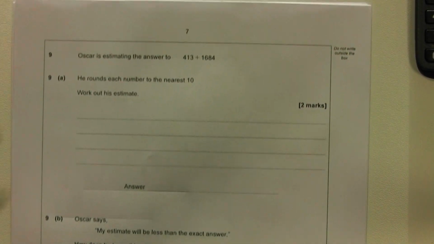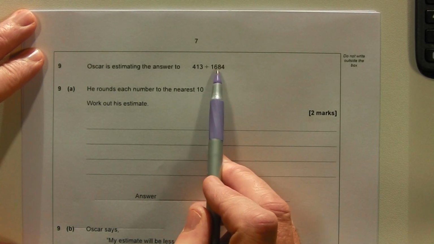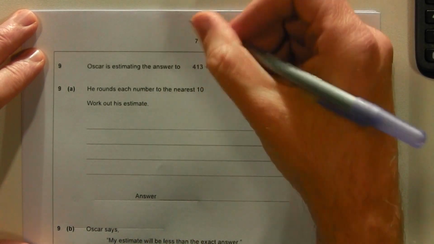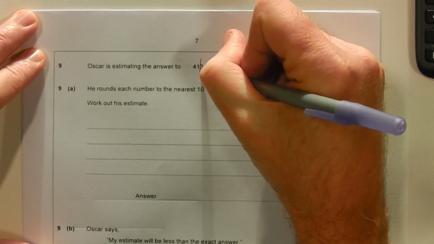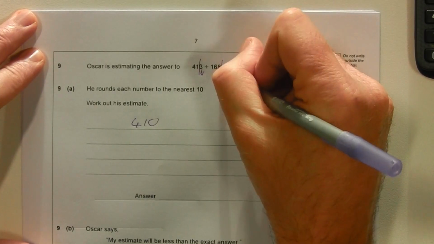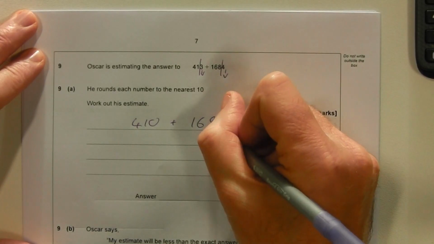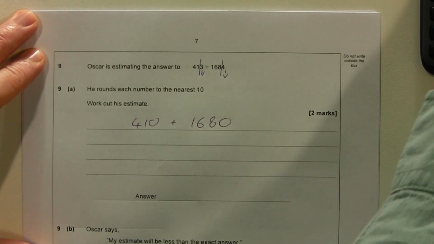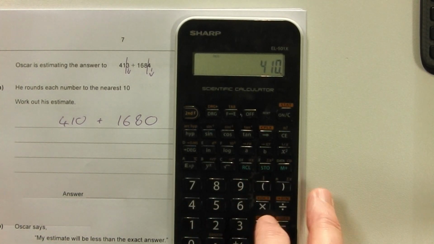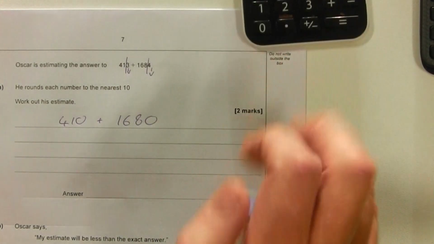Question 9. Estimation. Oscar is estimating the answer to 413 plus 1,684. And we're going to round it to the nearest 10. So basically, if I round that to the nearest 10, that rounds down. So we've got 410. And I round this to the nearest 10. Again, that rounds down. So I've got 1680. Okay. I'm going to do the same again. So now 410 plus 1680, and it gives me 2019.